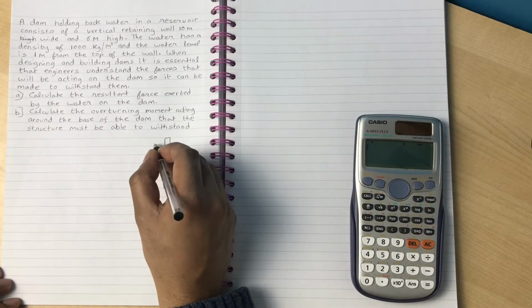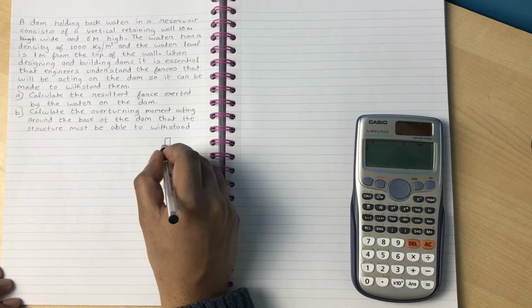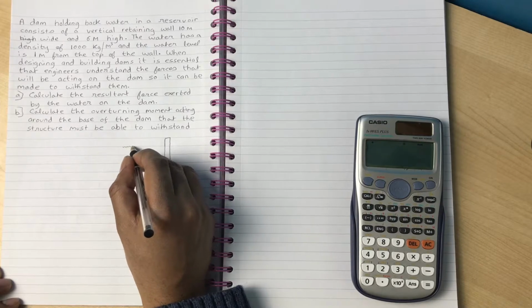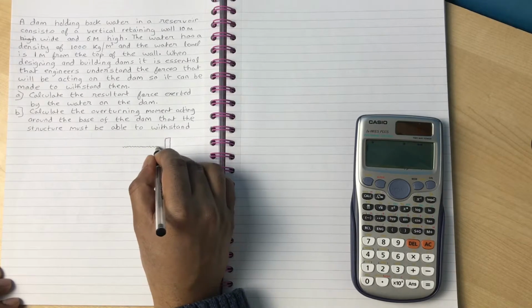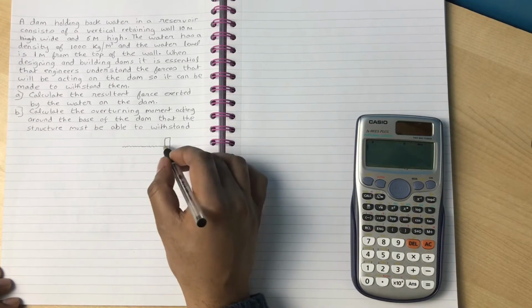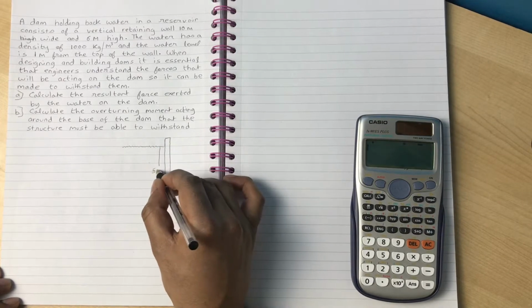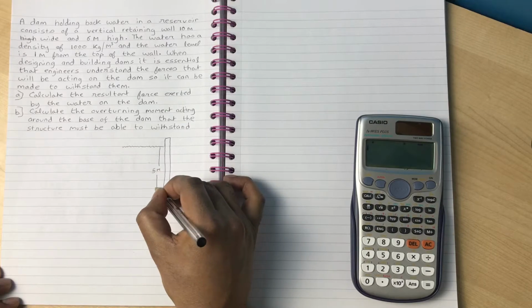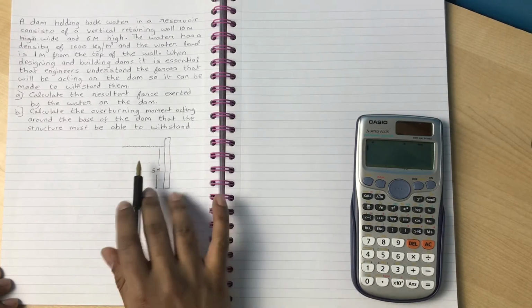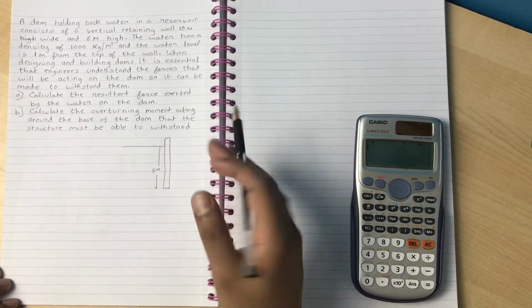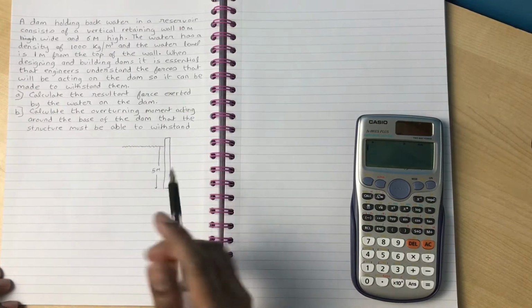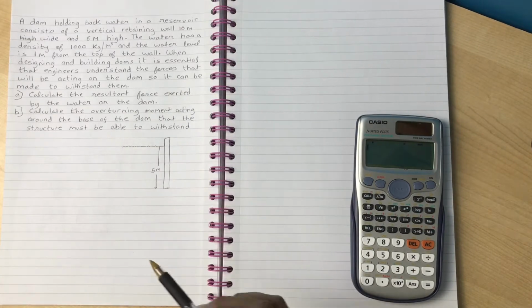So if this is 1 meter, that's the water level. So this height will be 5 meters, and on this side of the dam there's nothing. The water is on this side of the dam. This dam is holding the water.